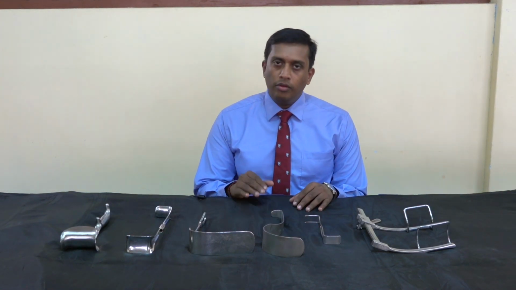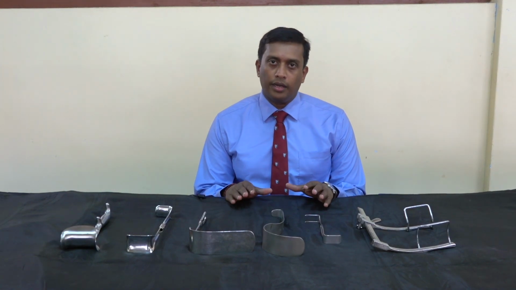Next, we will move to another type of surgical instruments called retractors. The retractors are basically used to retract the tissues and to get a good visualization of the surgical field. We will see a couple of retractors which are commonly used in obstetrics and gynecology.